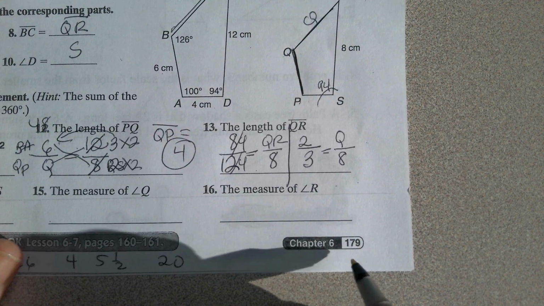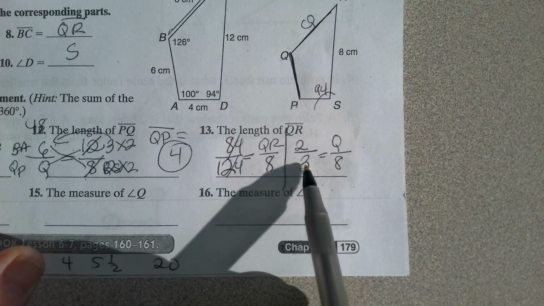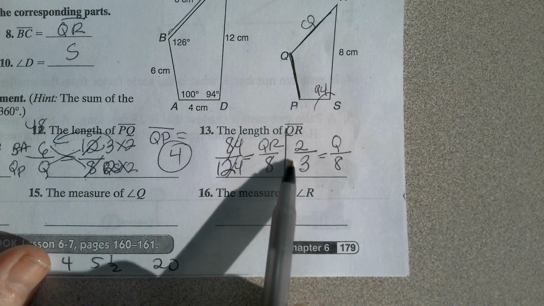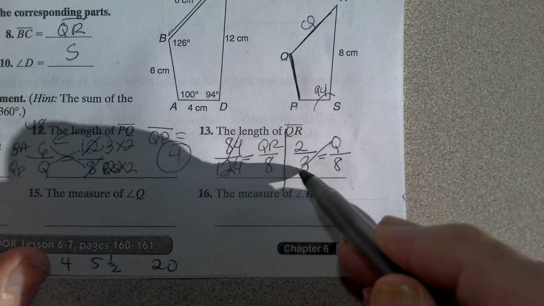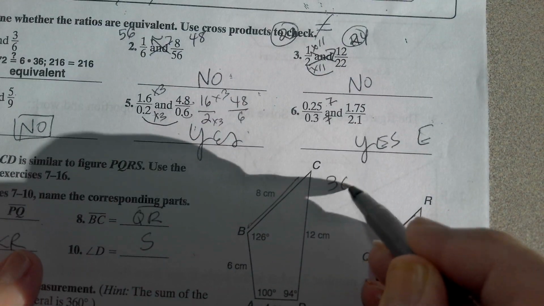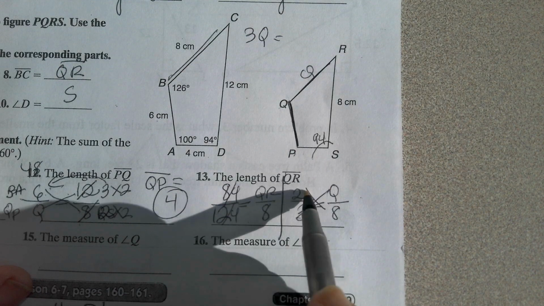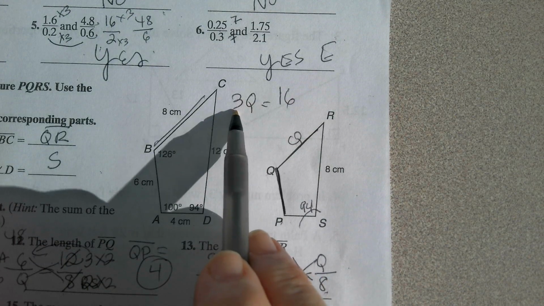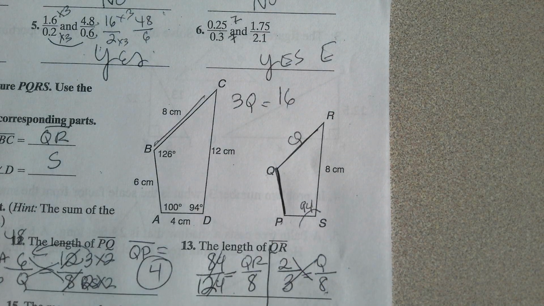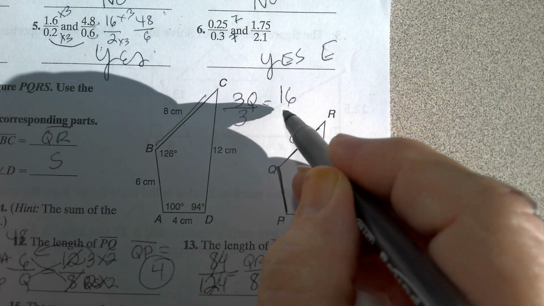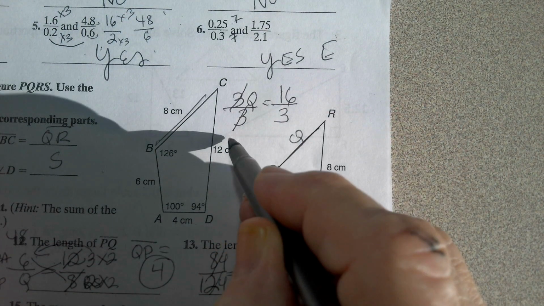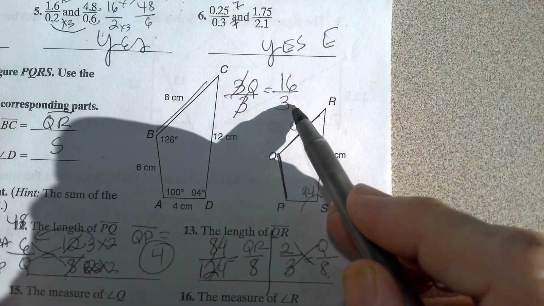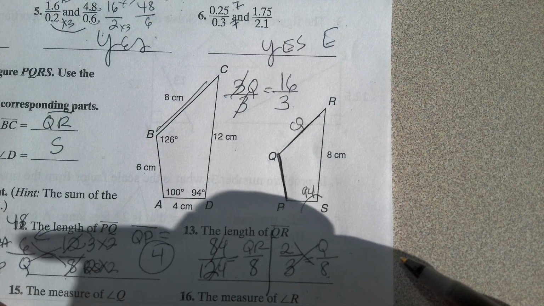All right, so on this one then, again, I can't go across this way, so how would you solve that? Cross multiply. So on this one, it's going to be 3Q is equal to 2 times 8 is 16. And then how am I going to get rid of that 3? Divide by 3, and we'll leave it as a fraction. So this side that I'm looking for, 16 divided by 3, how many times does 3 go into that? 5 times.